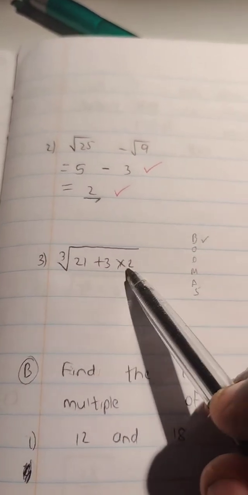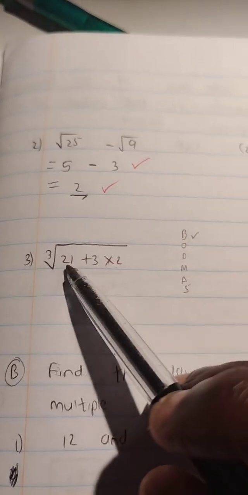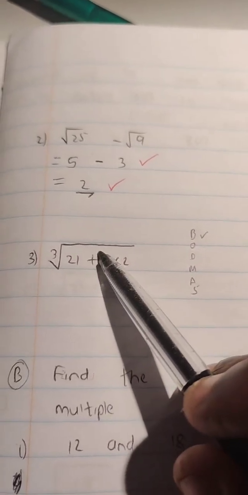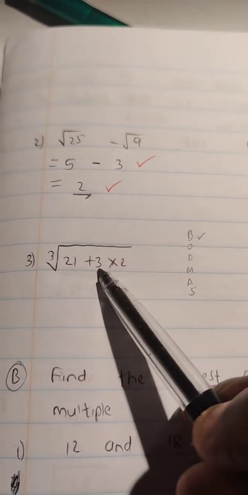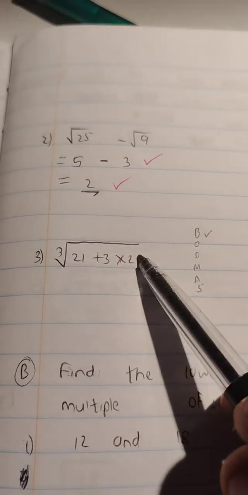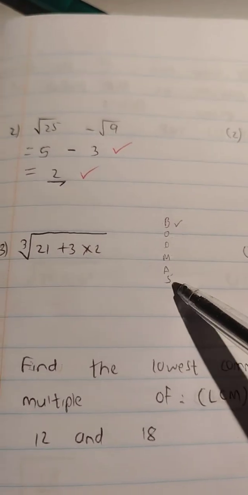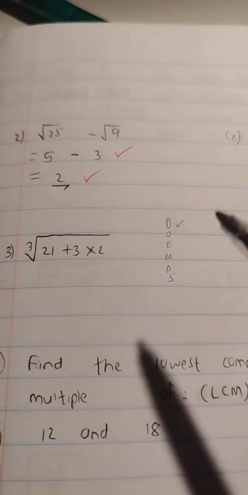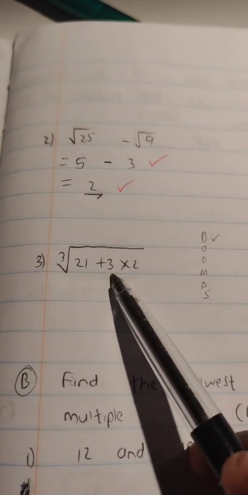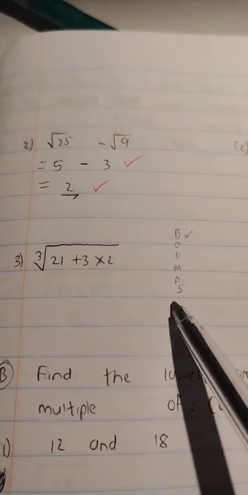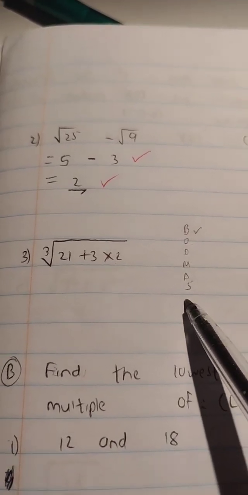So what we have is 21 plus 3 times 2. We can't do addition. We must first take care of multiplication inside the root, because according to BODMAS, multiplication comes before addition. So if we were to say 21 plus 3, we are being completely wrong in the order in which we are doing the maths.